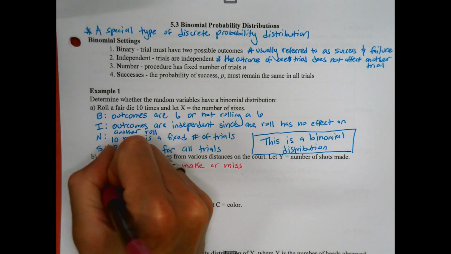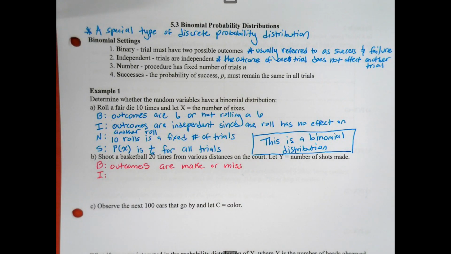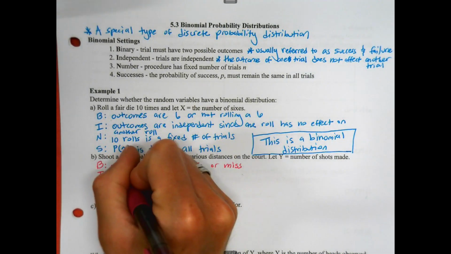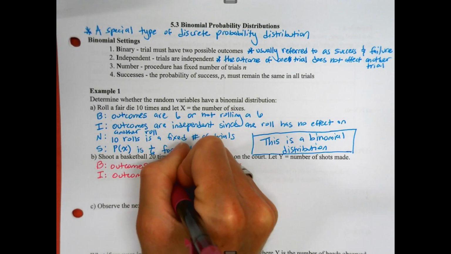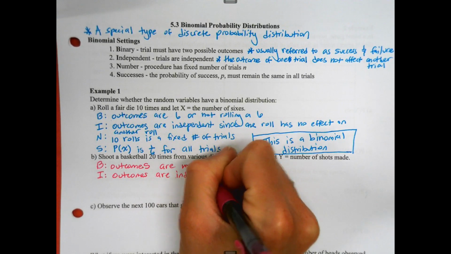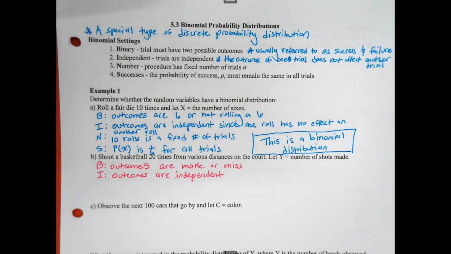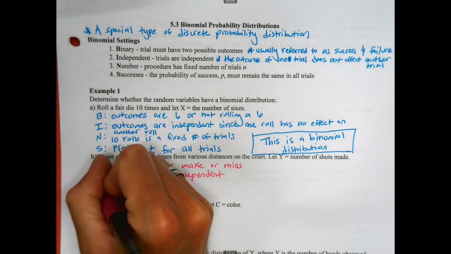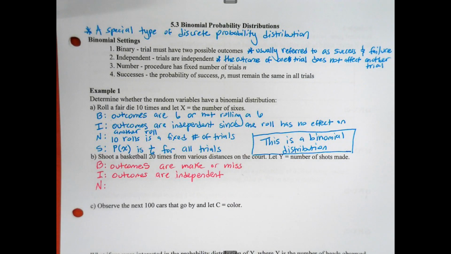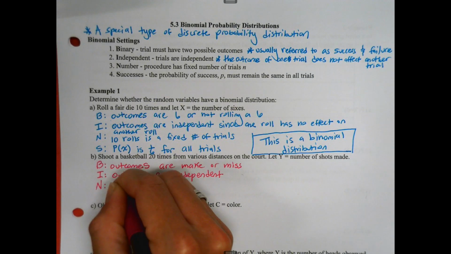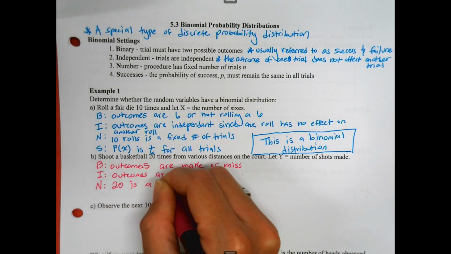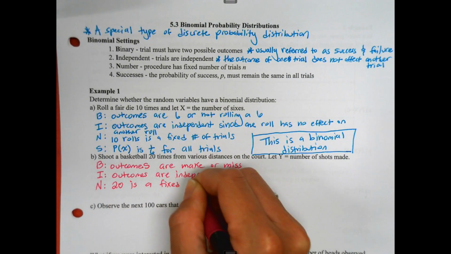Are the trials independent of each other? Or are the outcomes independent? Yes, our outcomes are independent. If you make the first shot, it has no bearing on whether or not you're going to make the second shot. N, are there a fixed number of trials? Well, the problem said that we're going to shoot the basketball 20 times. 20 is a fixed number of trials.